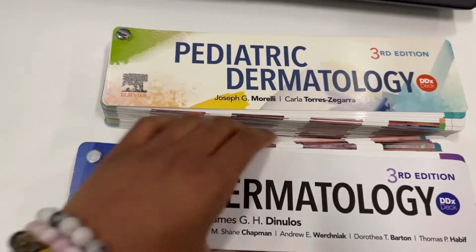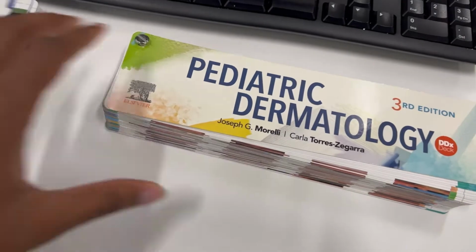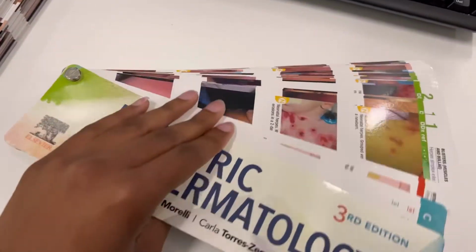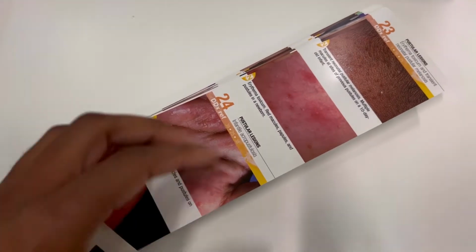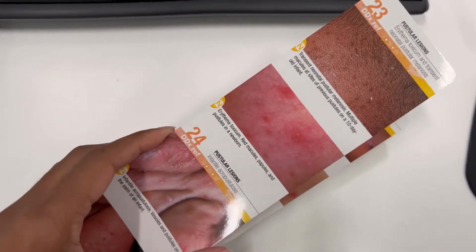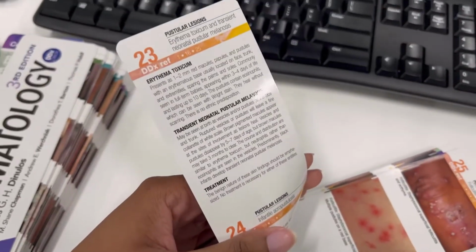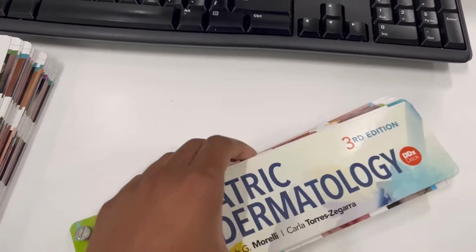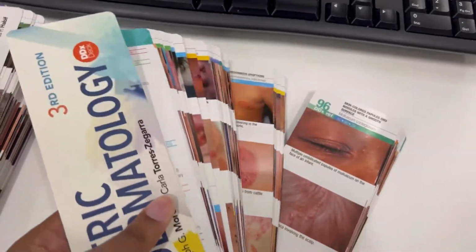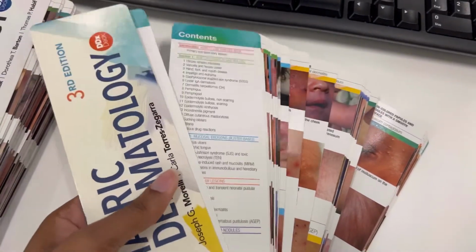The pediatric resource is similar as well. It just, of course, shows more diagnoses and issues that you'll find in the pediatric population. So once again, it shows you treatment, information about the rash, key findings for that rash. So this is a really helpful resource with lots of pictures and information. So it's a must-have.